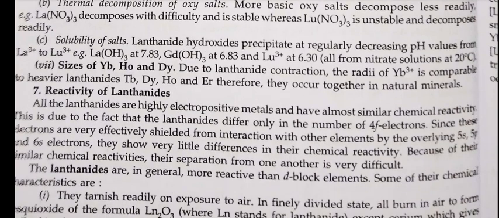Solubility of salts. Lanthanide hydroxides precipitate at regularly decreasing pH values from lanthanum ion to lutetium, at 7.83, gadolinium hydroxide at 6.83, and lutetium at 6.30 from nitrate solutions at 20 degrees Celsius.